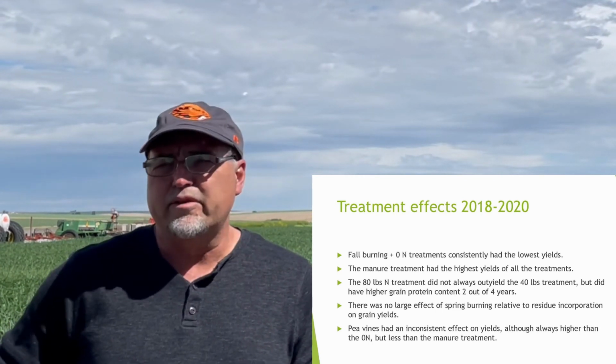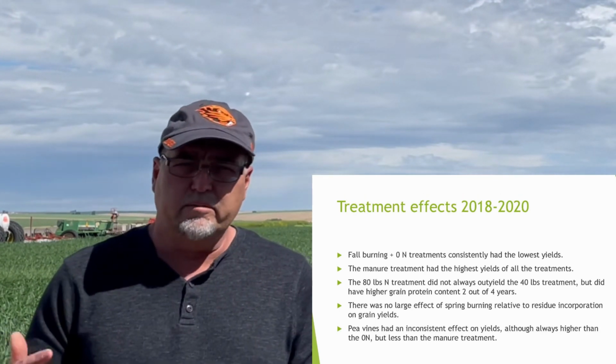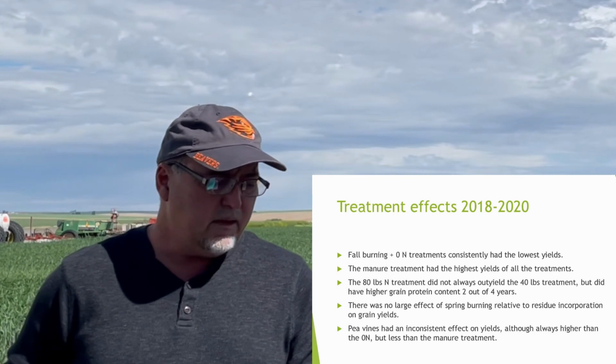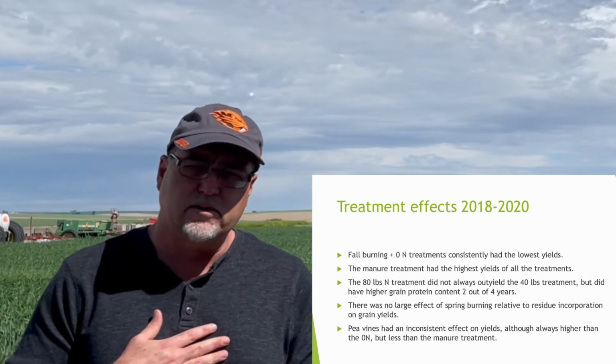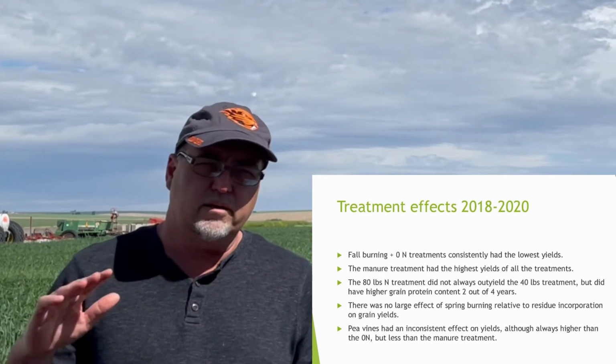There was no large effect from the residue burning versus the residue kept on grain yields. And pea vines had an inconsistent effect on yields, although it was always higher than the 0 nitrogen control, but lower than the manure treatment. So it's doing something, it's just not showing a clear effect in that regard.